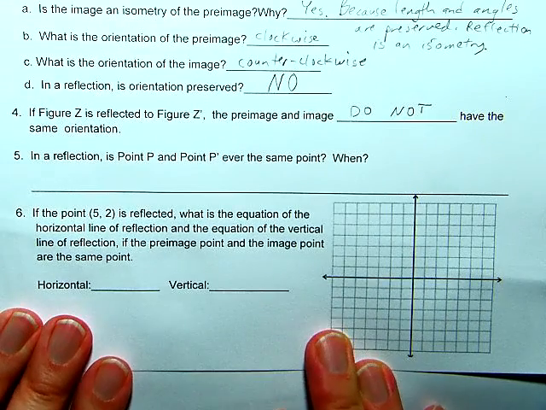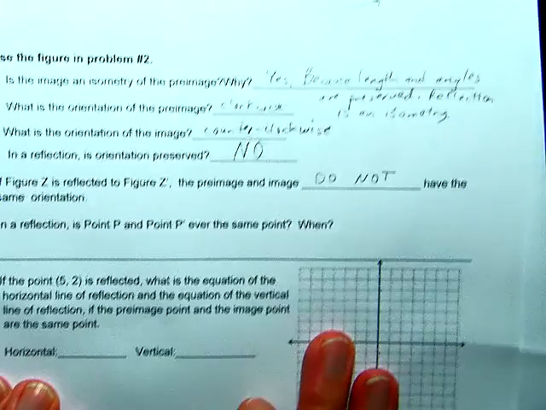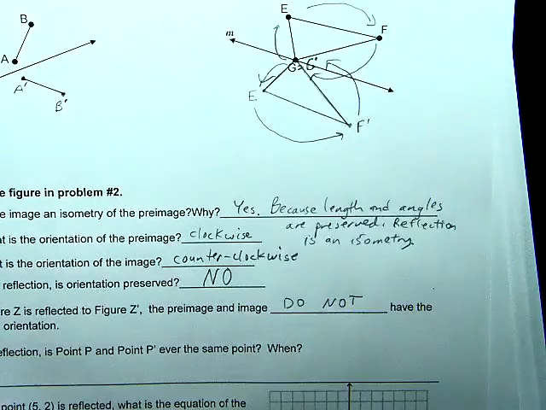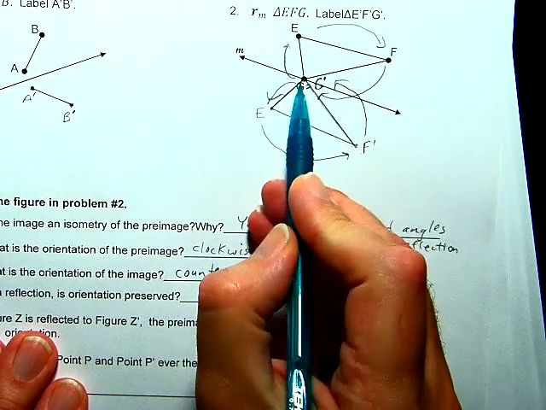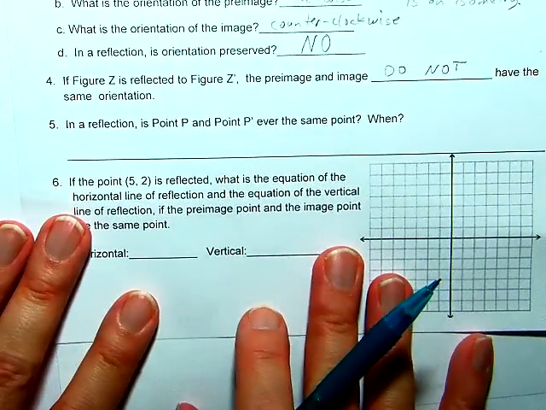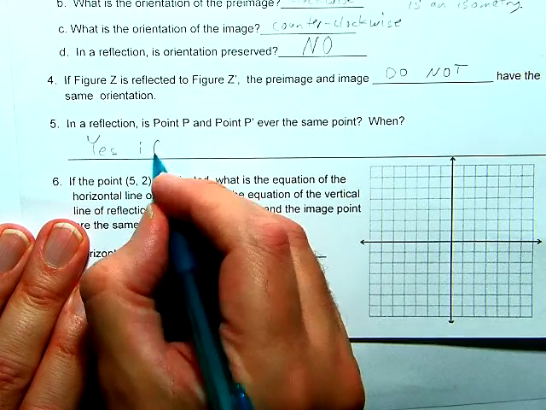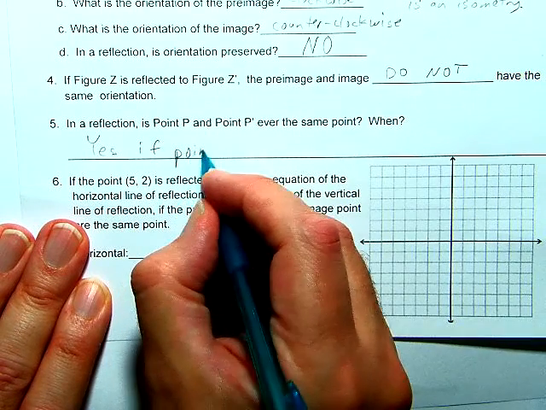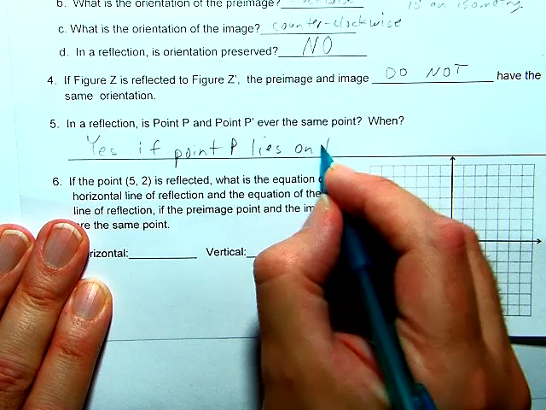In a reflection, is point P and P prime ever the same point? When? Well, we've done this a couple of times, and we've done it just now. You can see point G and G prime are the same because they align on the mirror line. So the answer is that in a reflection, is point P and P prime ever the same point? Yes. If point P lies on the line of reflection.